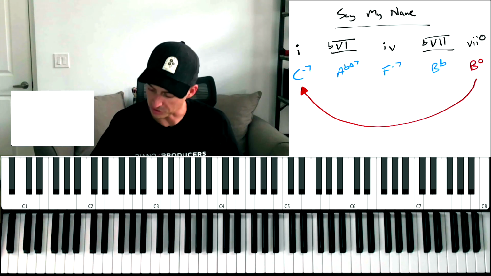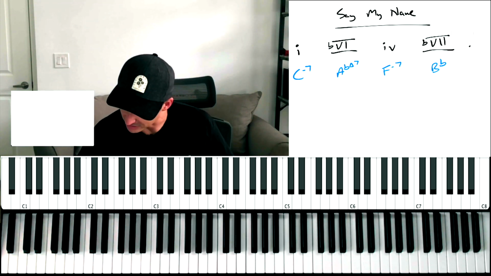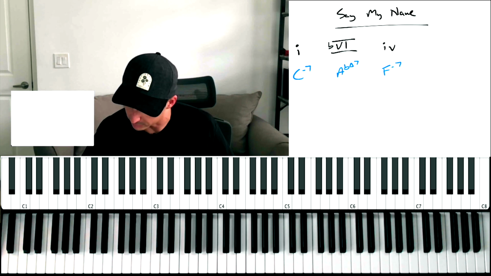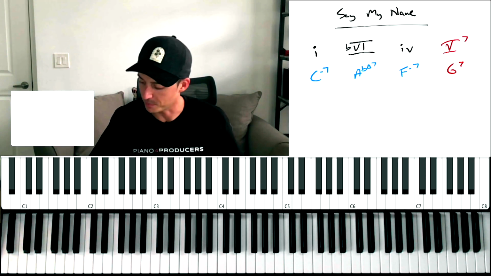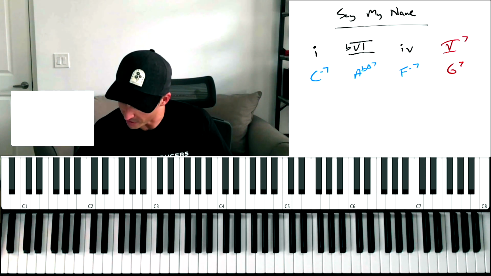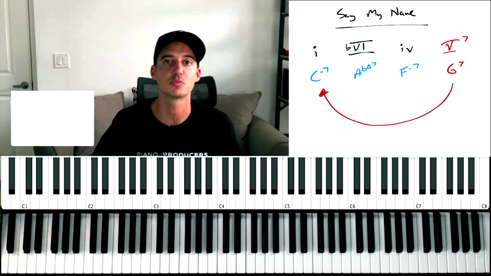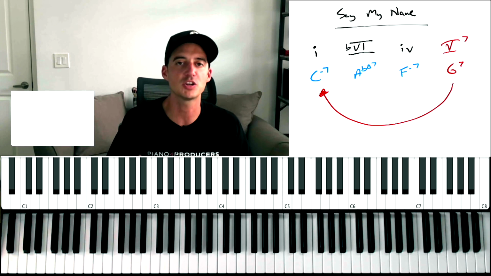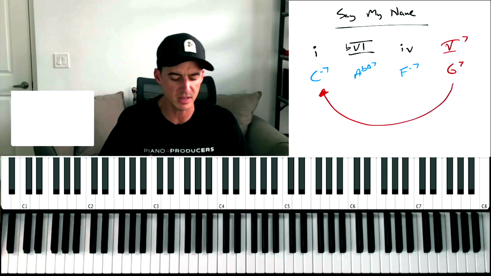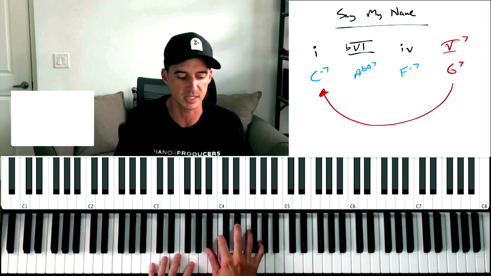Now the other thing I can do is I can actually just sub out this B flat completely for a G7 chord, for a 5 chord, because again, the function of the 5 chord is to bring you back to 1. Is to have that tension to bring you to a resolution. And maybe I don't want to do it every time, but for the sake of the example, I'm just going to do it every time so we can hear what it sounds like.